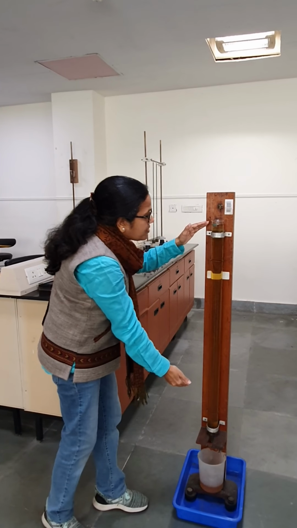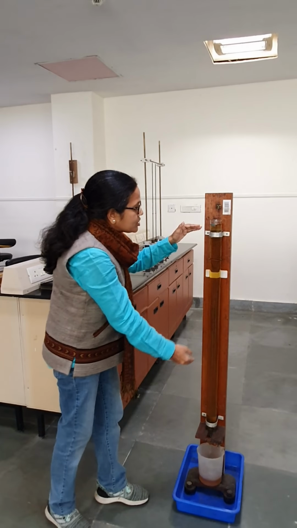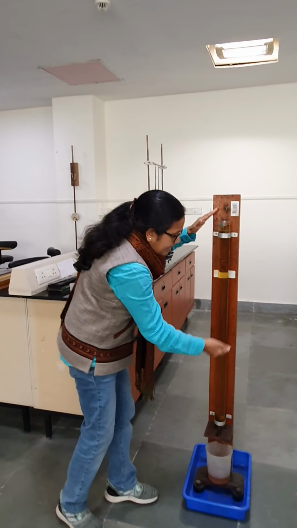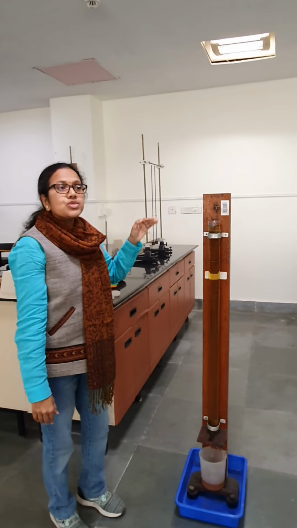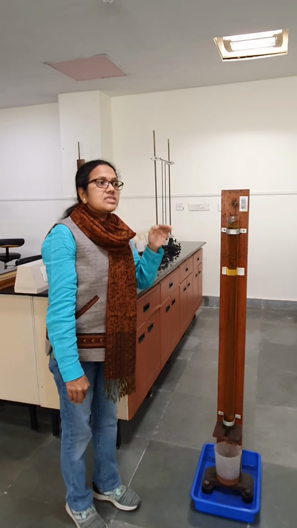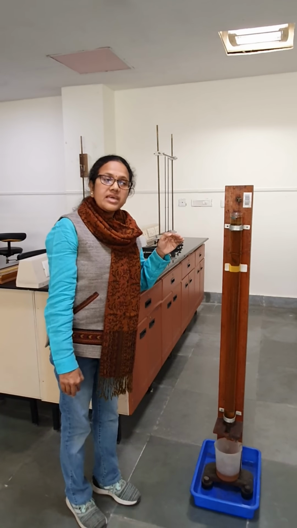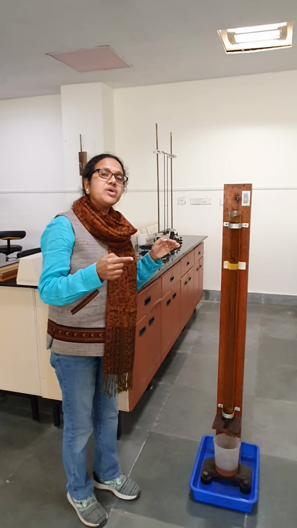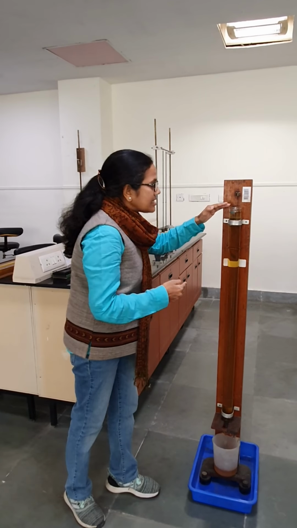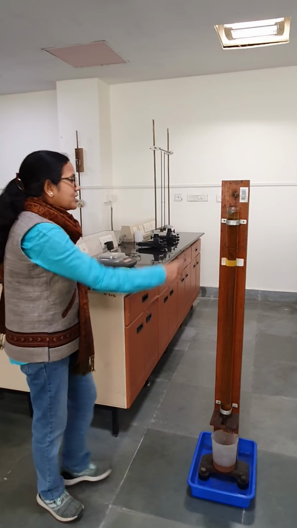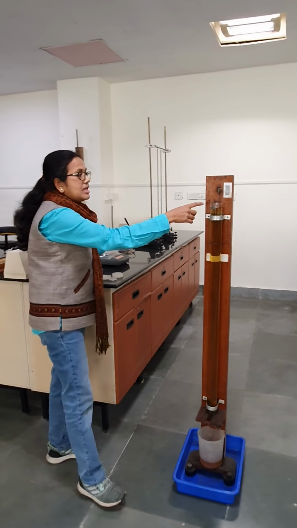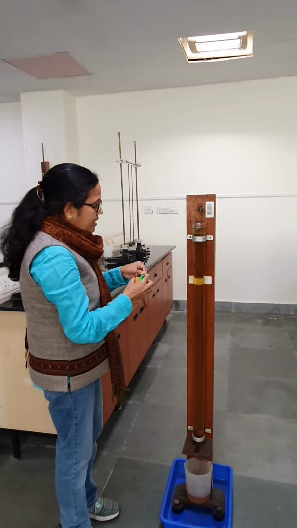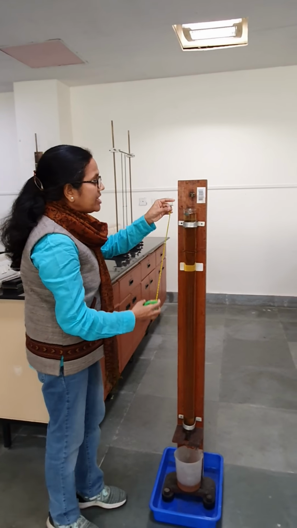It is long, but it is not infinitely long. So it has a finite radius and also a finite length. So the viscous force 6 pi eta rv will have a correction term due to the finite radius and finite length of the tube.